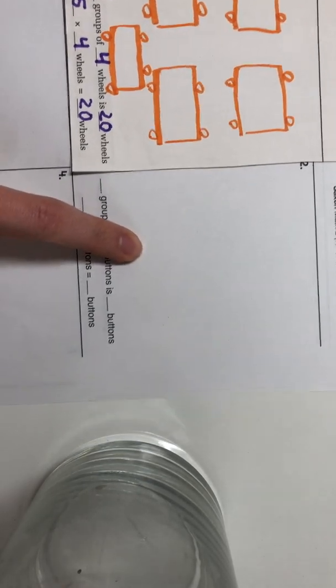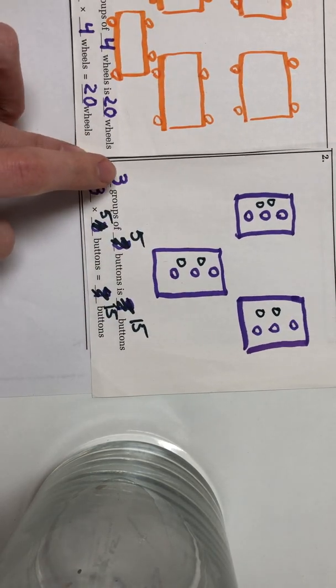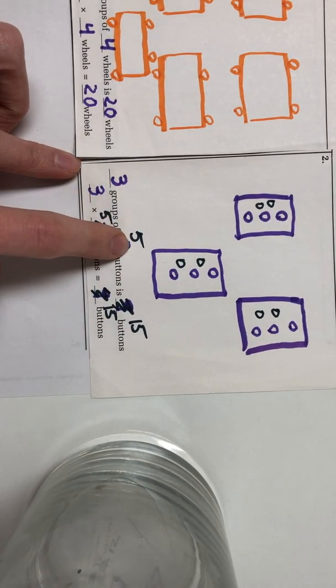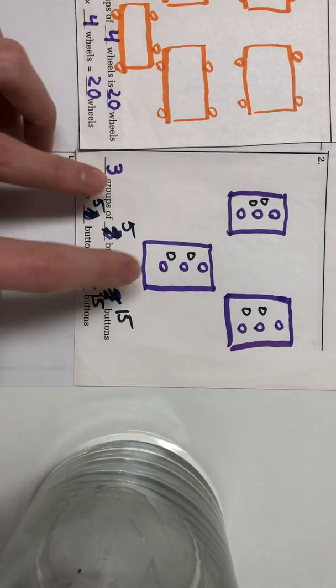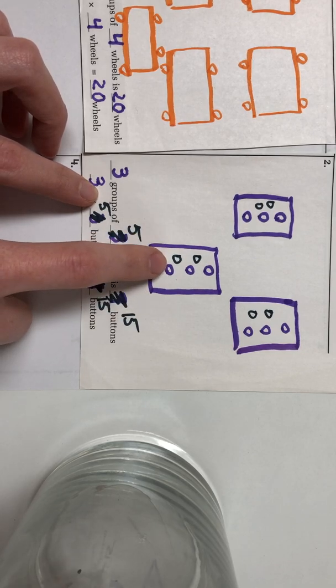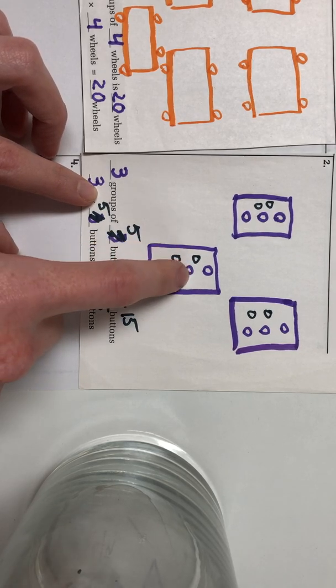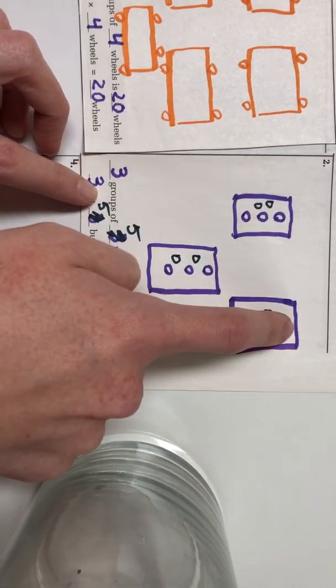So let's look at the second one. So this one, we're going to draw 3 groups of 5 buttons, and that will get us to 15 buttons. So we have 1, 2, 3 groups, and each one has 5. So let's count just to make sure. 1, 2, 3, 4, 5, 6, 7, 8, 9, 10, 11, 12, 13, 14, 15.